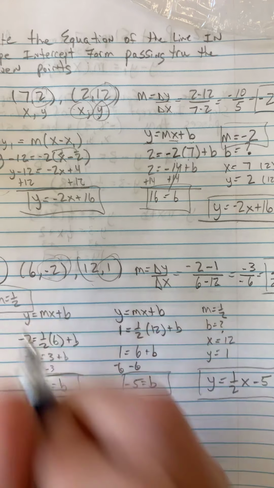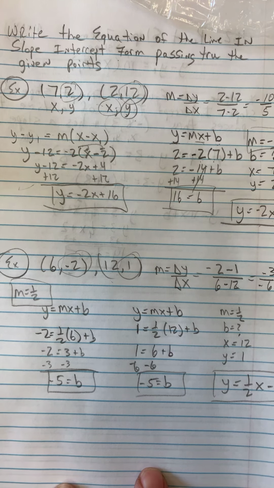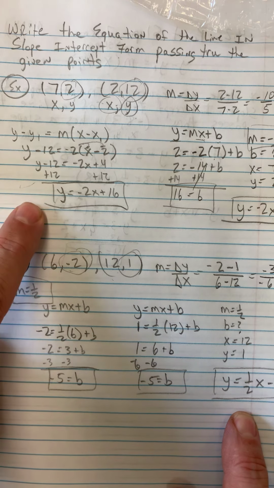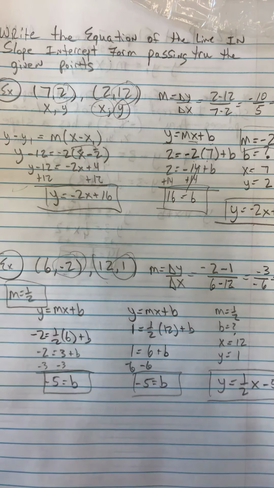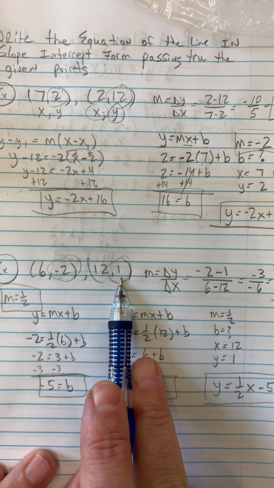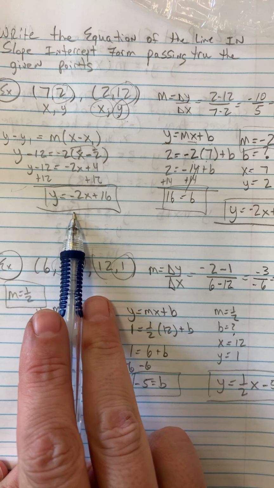And I get the exact same answer using either point. And I did that without using point slope form. It's still kind of point slope form, because don't I have a slope and aren't I using a point? We are, it just doesn't hold this.